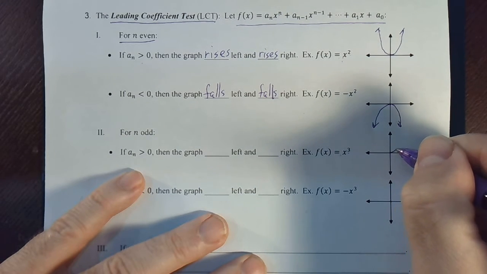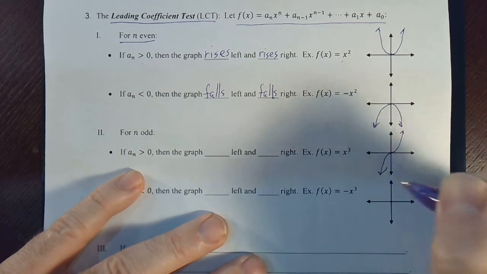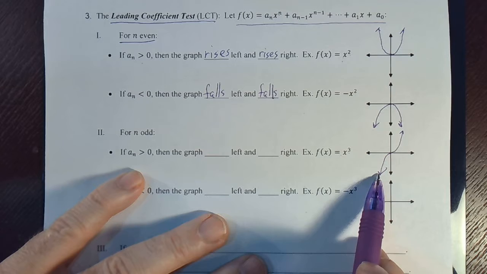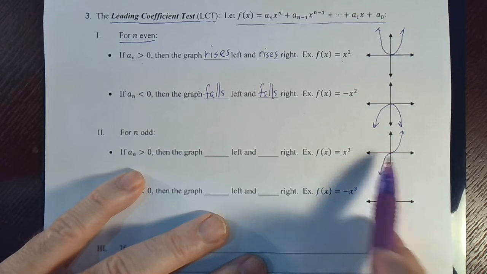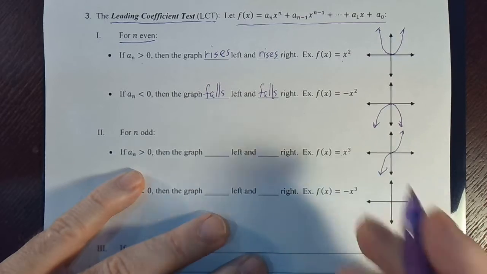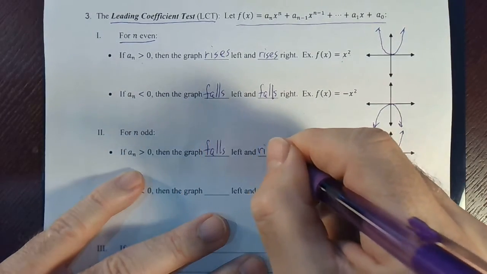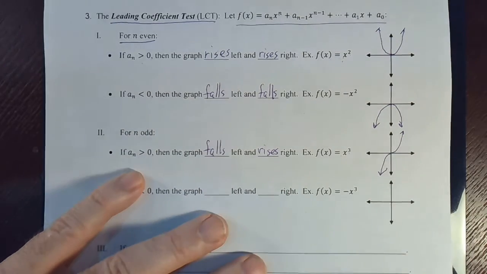And it looks something like this. That's the graph of f of x equals x cubed. We can see that it falls to the left and rises to the right. Falls left and rises right.